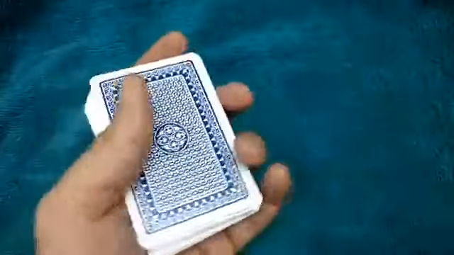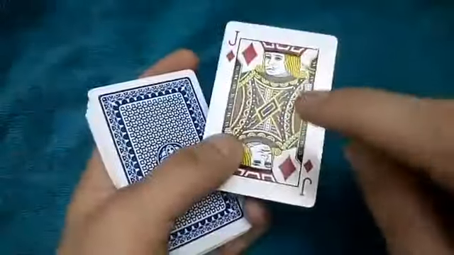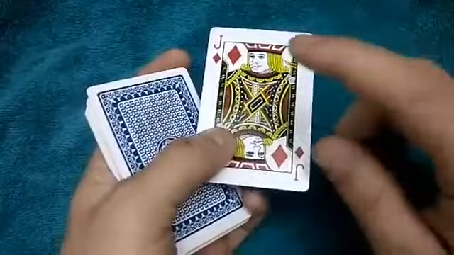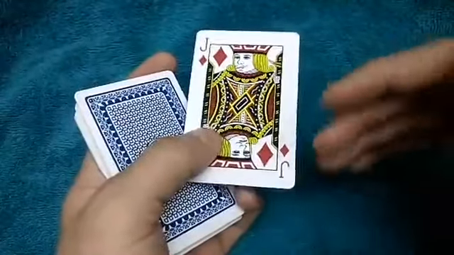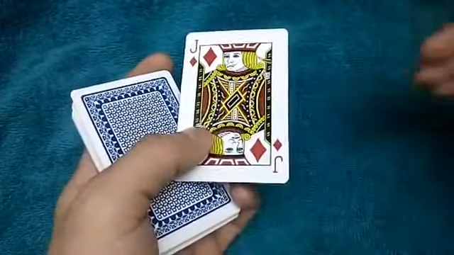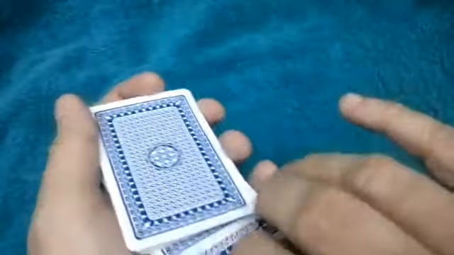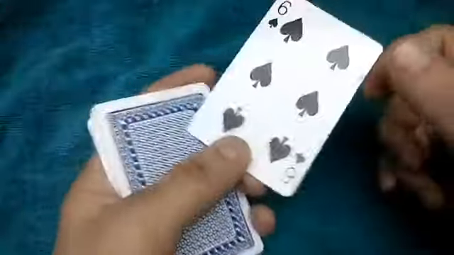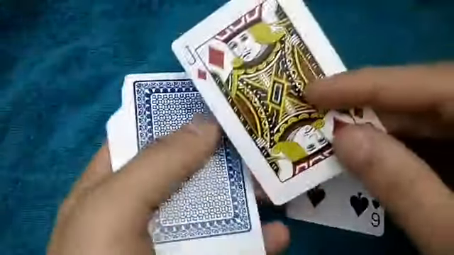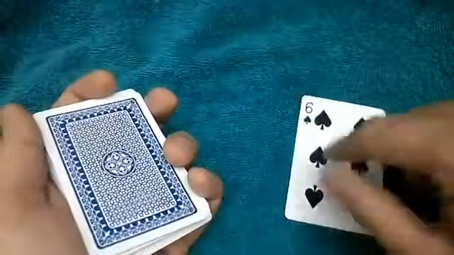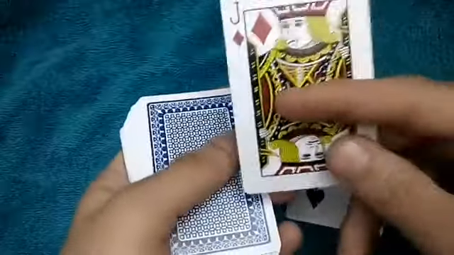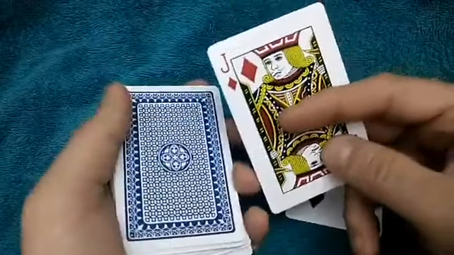Even if you find a red card, this is an experimental probability. An experiment can sometimes be different from the theory. Theory will always say that finding a black card will be 26 over 52, even if you happen to find a red card, and finding a red card will always be 26 over 52. I hope you understand the concept of these cards.